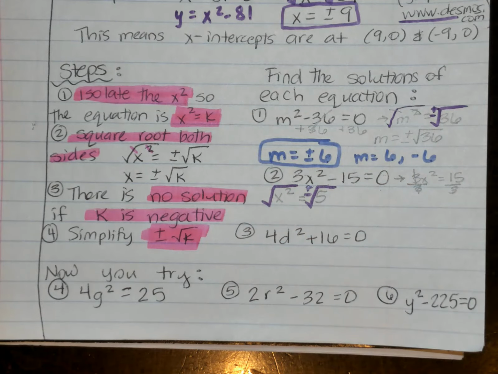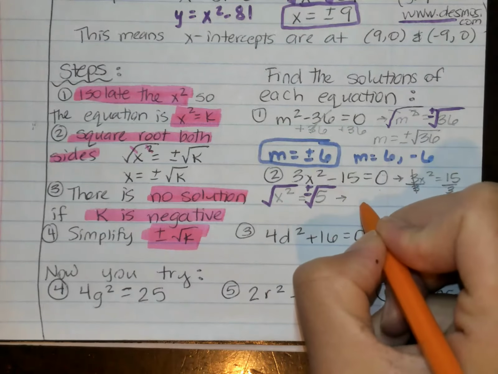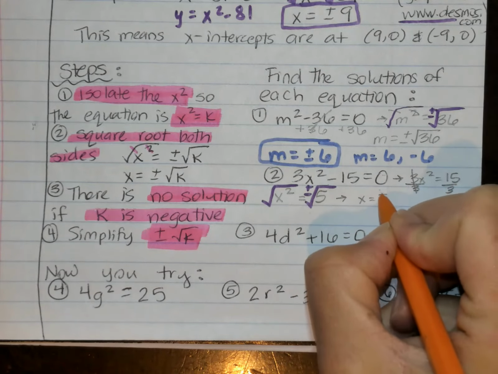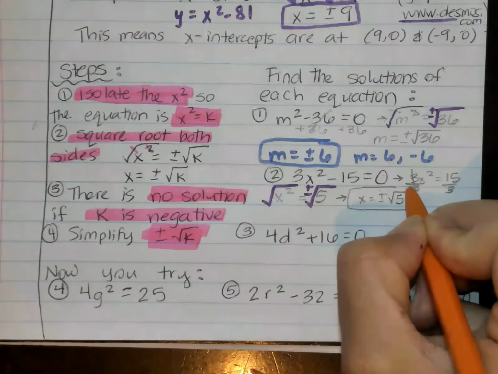And then what I get is, I don't have that much room, so it's kind of squished. x equals positive and negative square root of 5. It's okay to leave your answer like that.